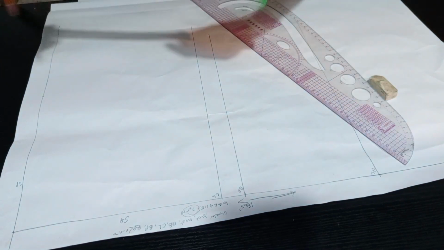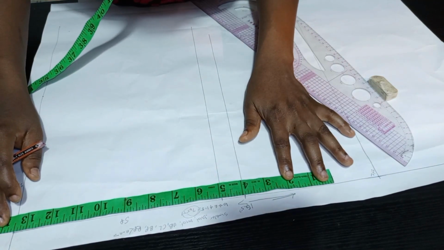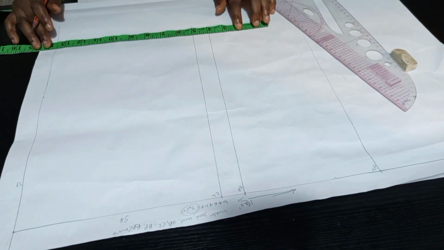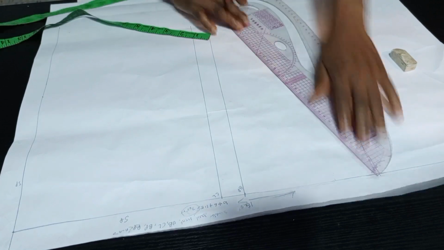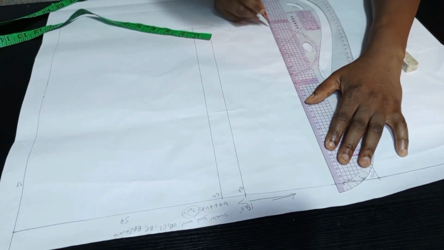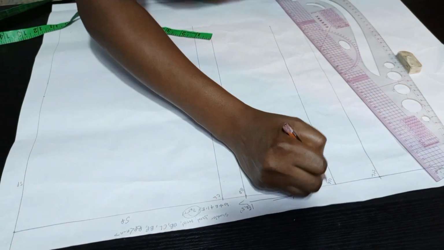Now I'll go ahead and measure my under bust. My under bust measurement is 13.5 inches. Just follow what I'm doing. It's very simple, and this can also guide a beginner. This video is for a beginner also. So this is 13.5 inches, my under bust measurement.